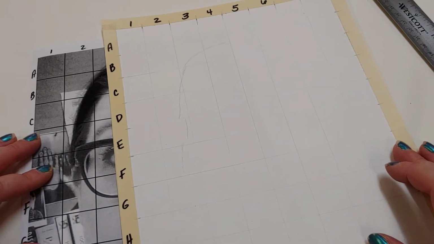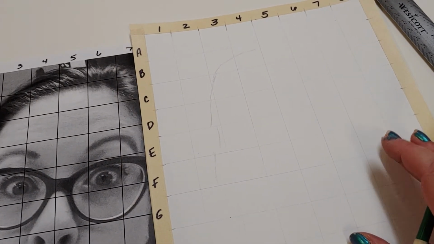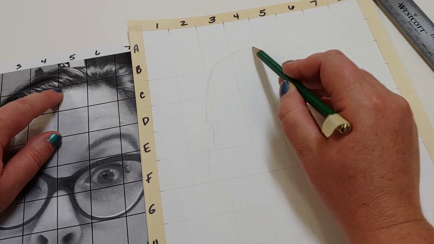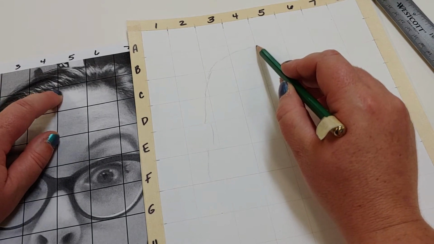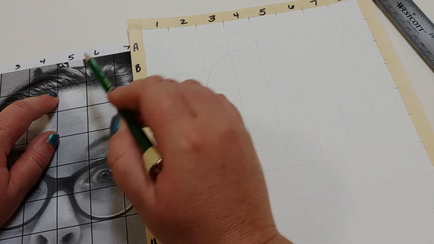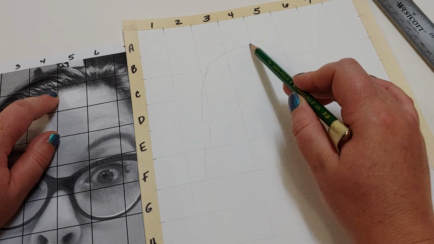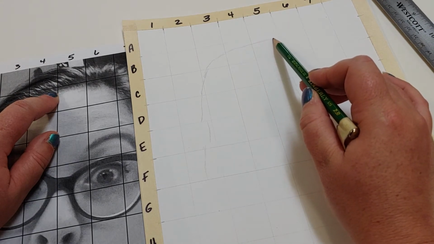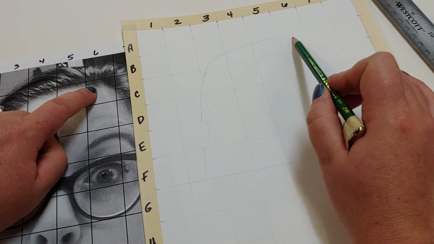Okay, so you can see I am actually following the contours of my face, okay? I can do the same up here. I'm making sure, again, I'm going into the number 5 column and I can see that it is going up at a little bit of a slight angle. Noticing I'm holding my pencil more towards the middle or the end so I can have a very light pressure.